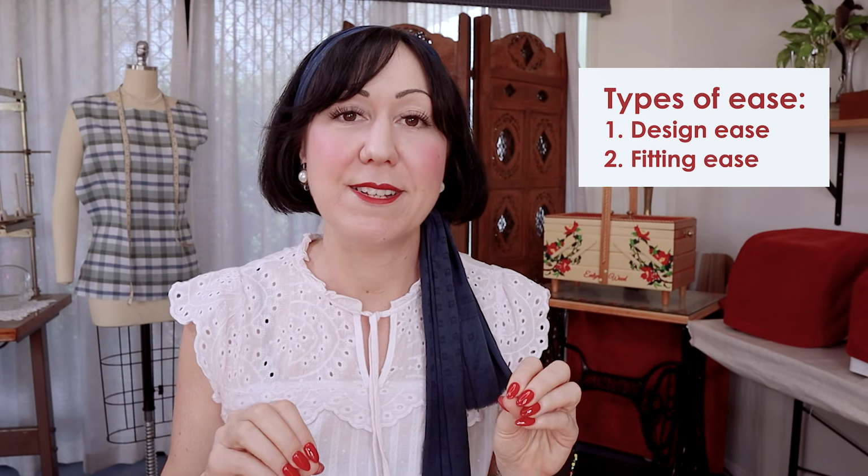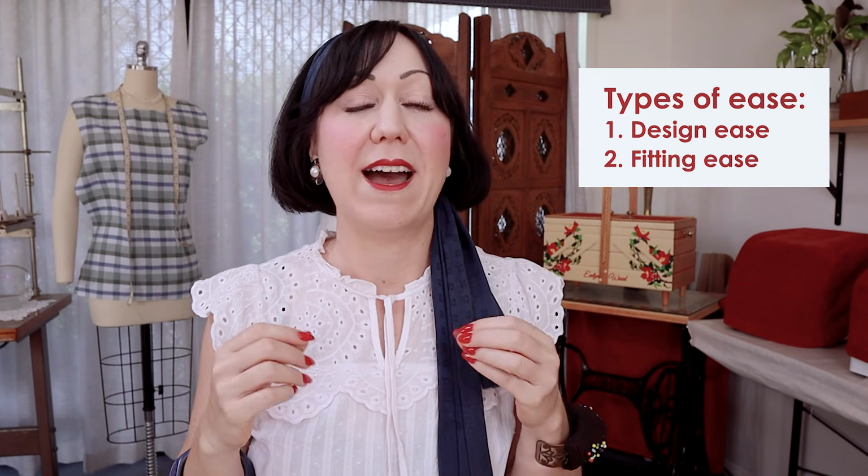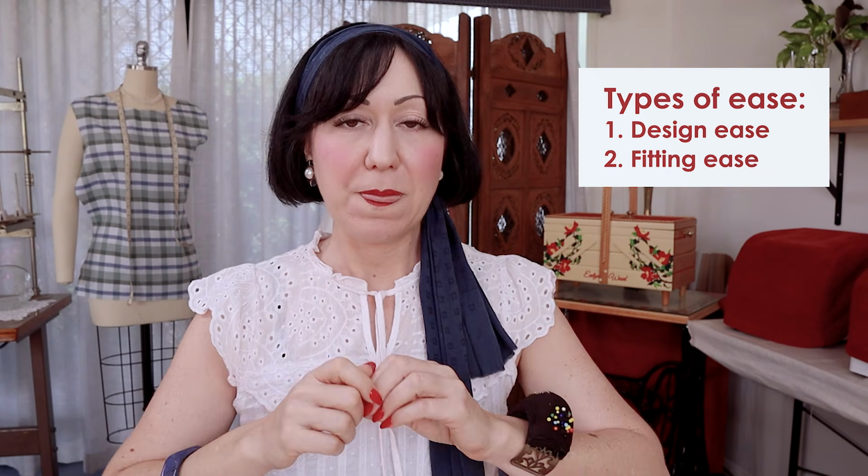The finished garment measurement is the size of the garment when it is made up. For example, my top here is a lot bigger than my actual body measurements, right? My body measures less, and I've got extra here. The difference between finished garment measurements and body measurements is called ease. There are two different types of ease in garments: design ease, and fitting ease or wearing ease. Let me explain those two different types.